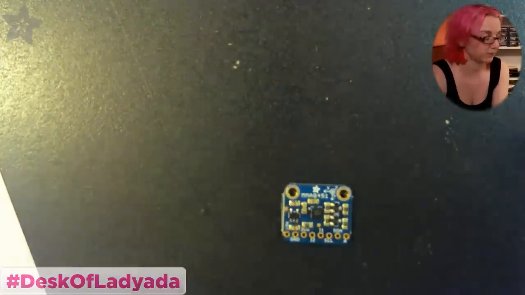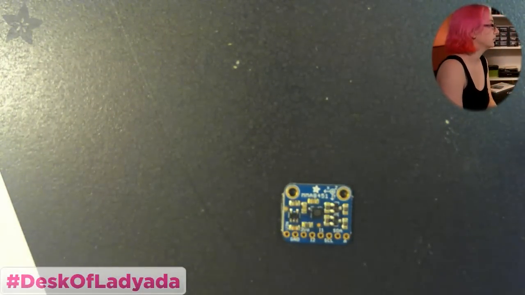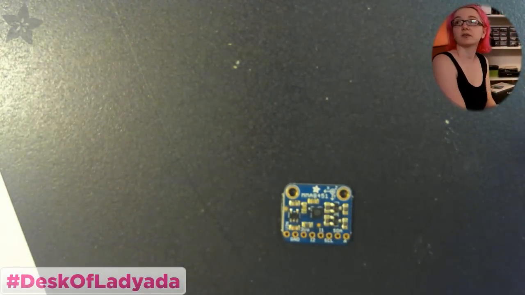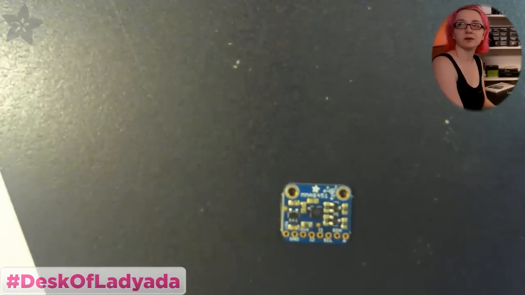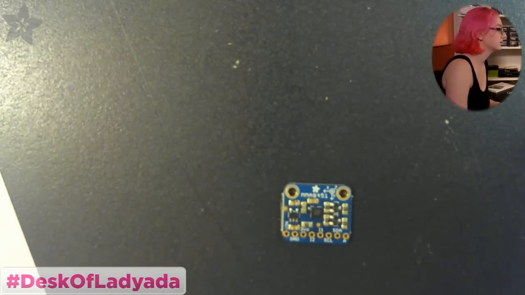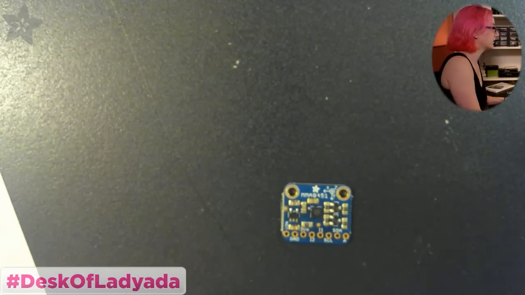So let's go to our computer now. That's the only overhead thing. Okay, so in our breakout board, sensors, MMA8451, I mistyped it earlier.